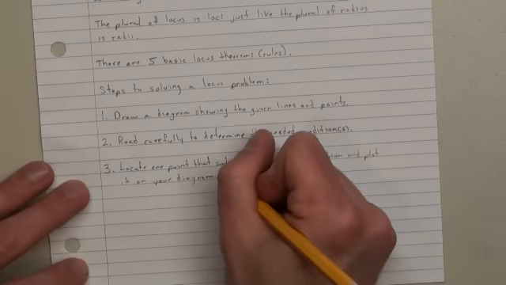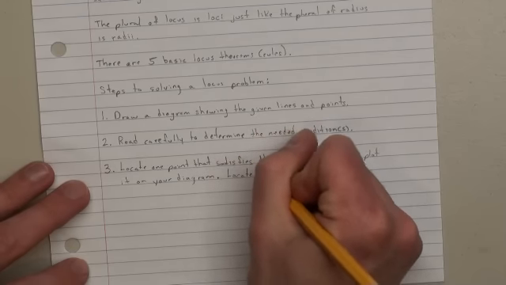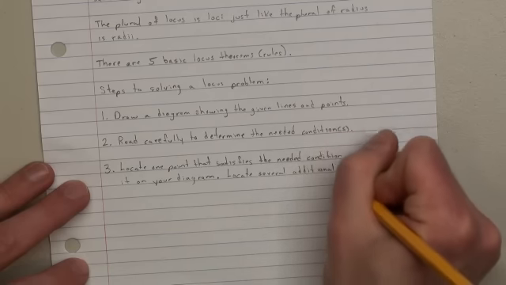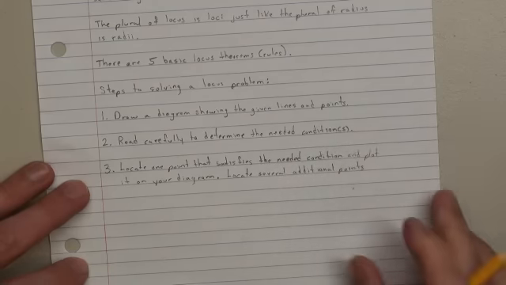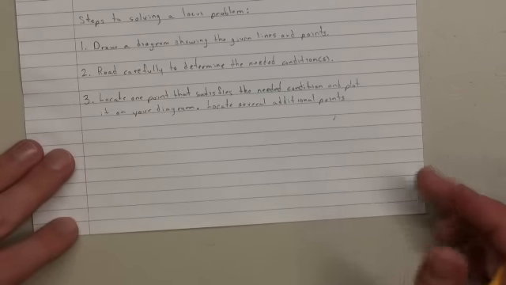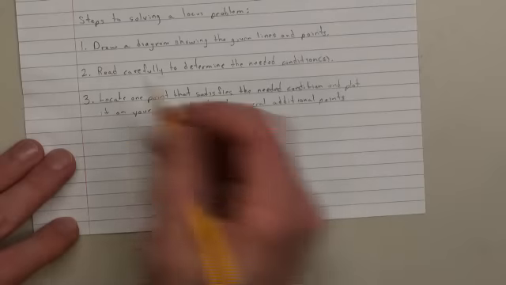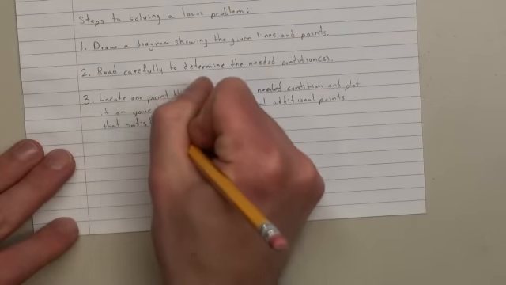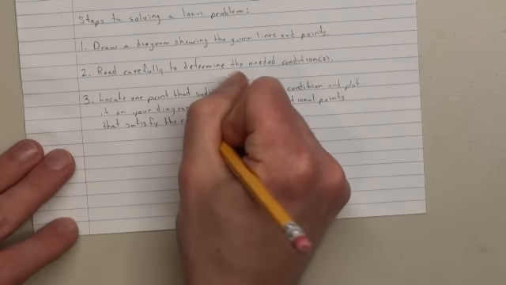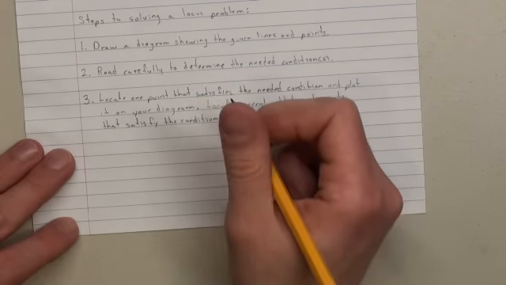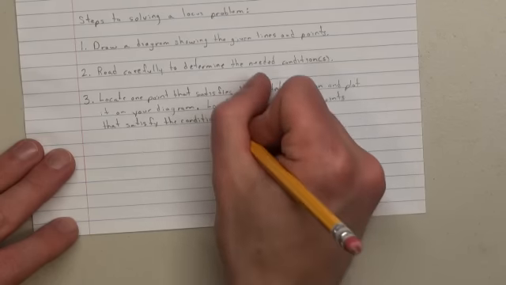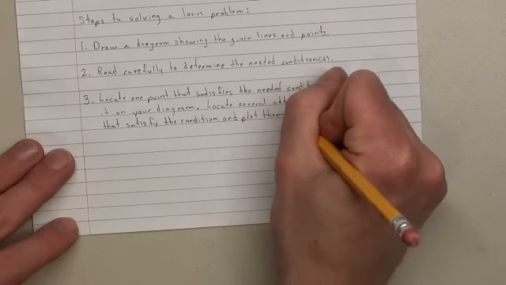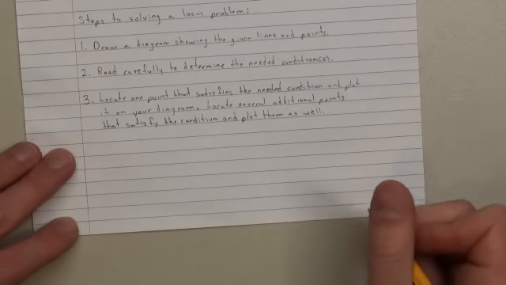Locate several additional points that satisfy the condition and plot them as well. Okay?